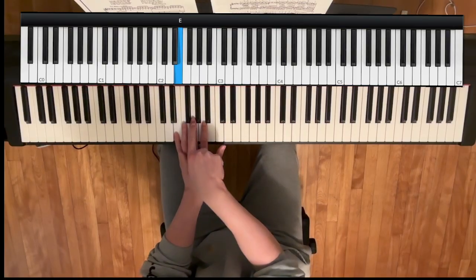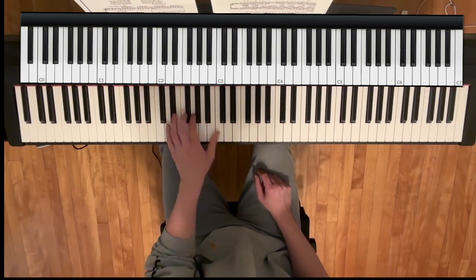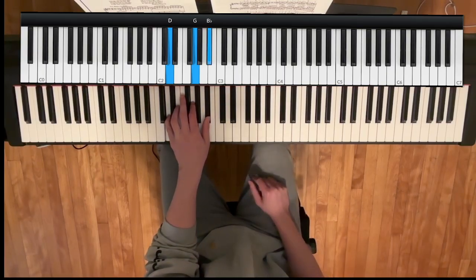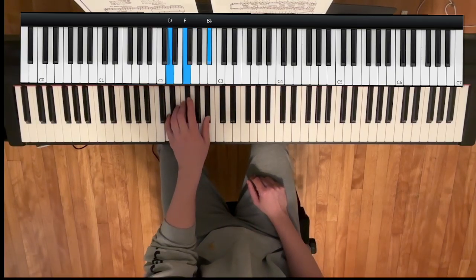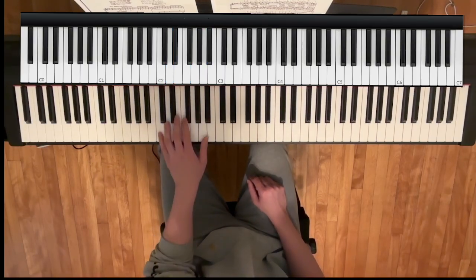We got the E, we got the G, and then we have the C. Then we went to the 6th chord, which is G minor, D, G, B flat. Everything's right there in a row, consecutive. And then we had the 4 chord, D, F, and B flat. Back to the 1.